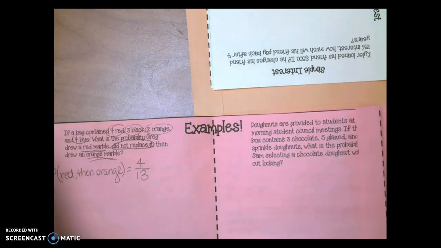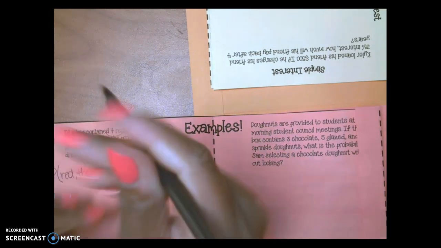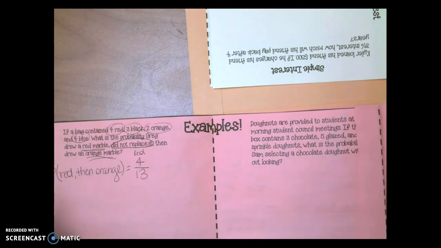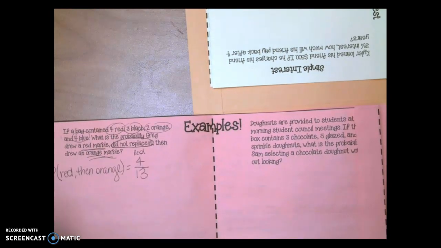Okay, 13 is the total number of marbles in that bag. That is 4 red. Have I fully answered the question? No. What else are they asking about? The orange marble. What is the probability of getting orange? 2 out of 13, there are 2 oranges. The 2 part is correct.